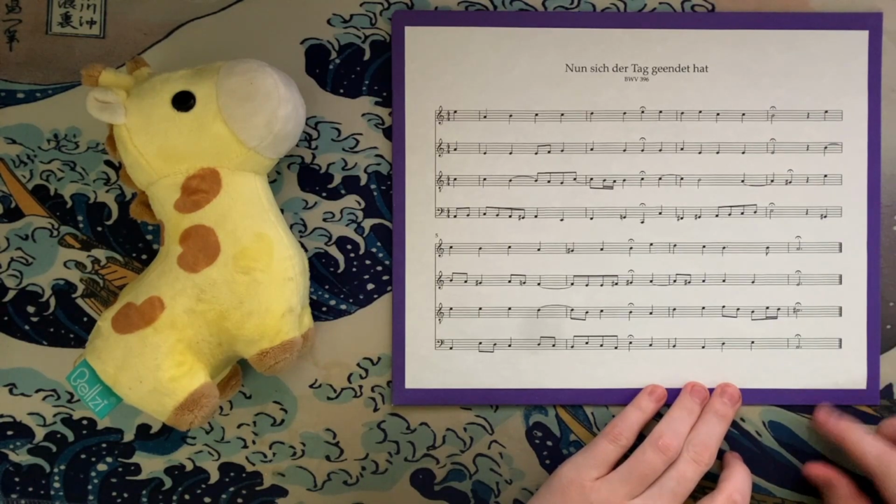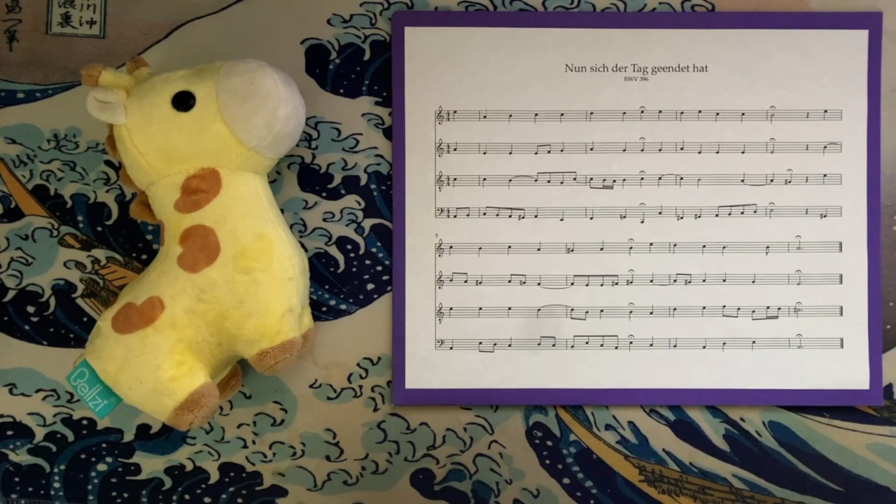Today we have a short chorale, Nun sich geendet hat, which translates to, well, the day has ended. Really nothing too remarkable about this chorale. It's a short one, not too much to write home about. Let's hop right into the analysis.